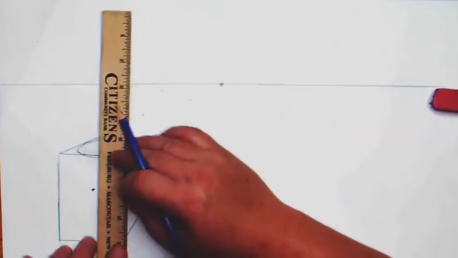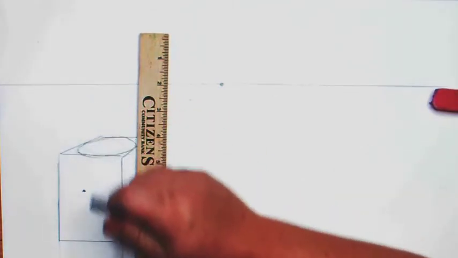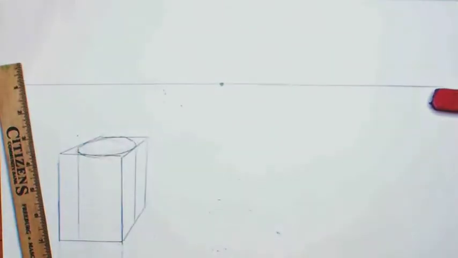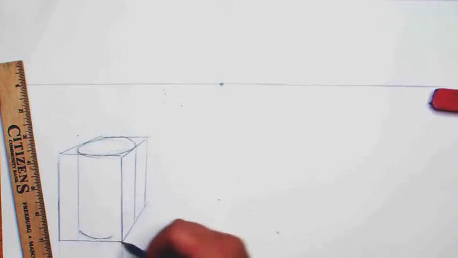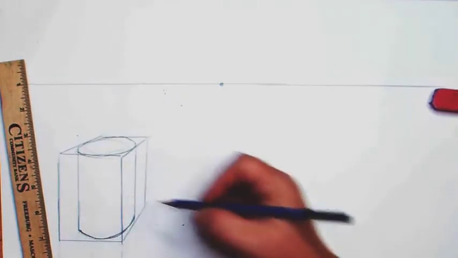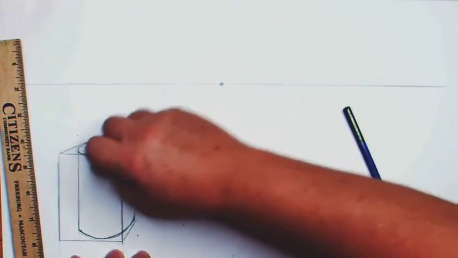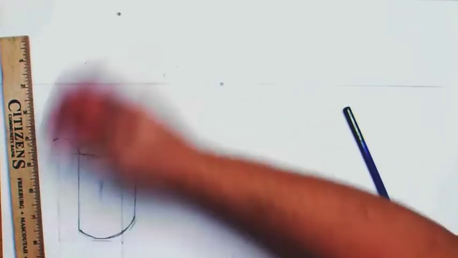Now from there, I'm creating a cylinder, and I know that my cylinder is going to have straight walls, so I'm just going to create a couple parallel lines here for the sides of my cylinder. And then you have to finish it off by doing a nice rounded line. It's going to start up a little bit higher in the corner, and then it's going to round down and touch this edge, and then kind of curve back. So like this. Now I'm going to erase all the lines that I don't need. Like that.